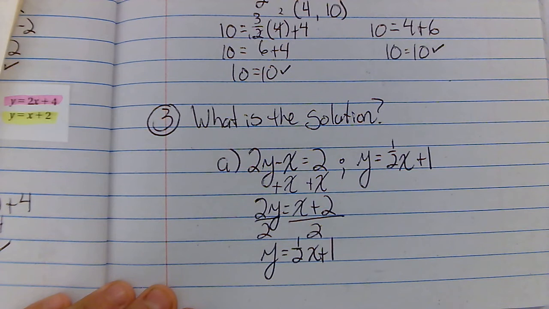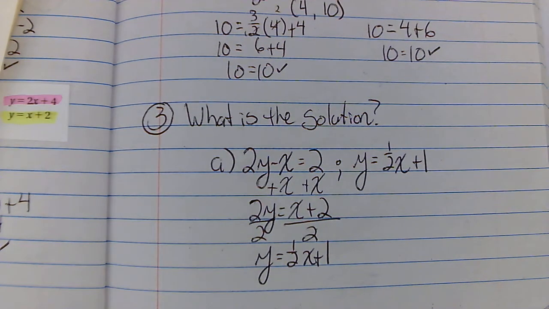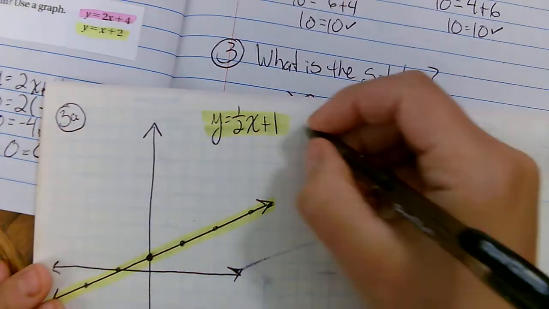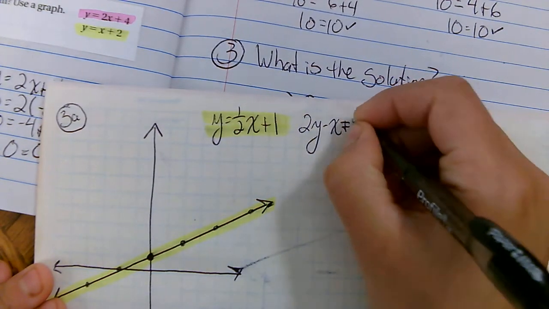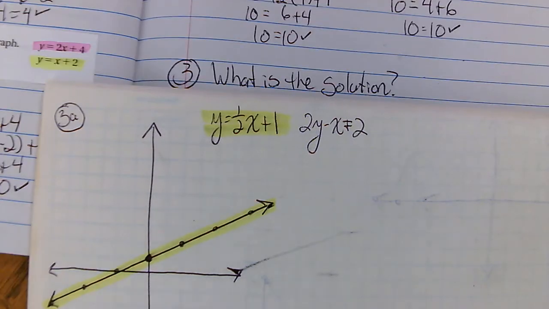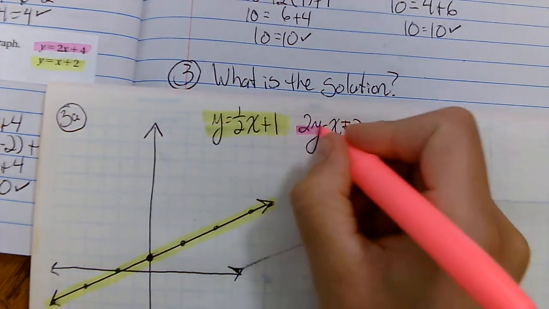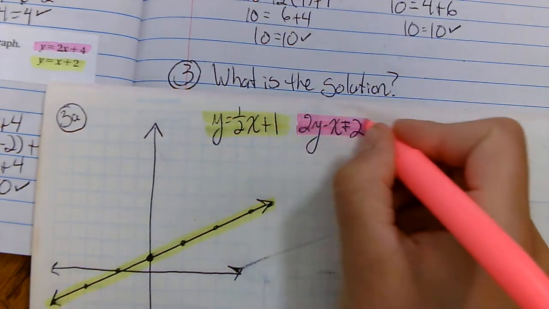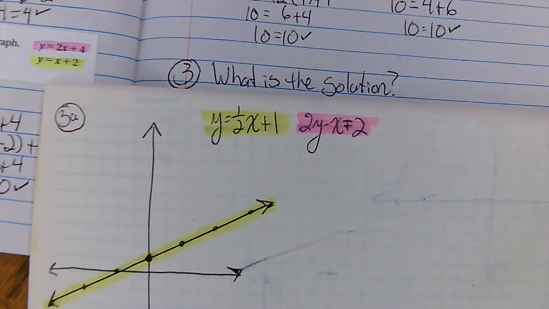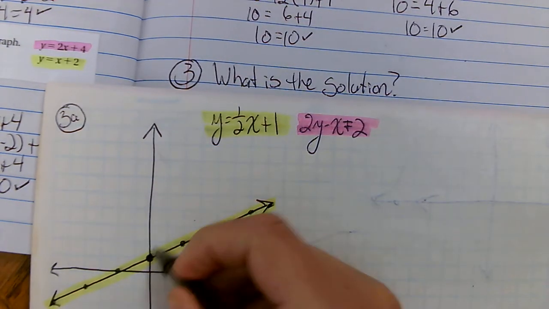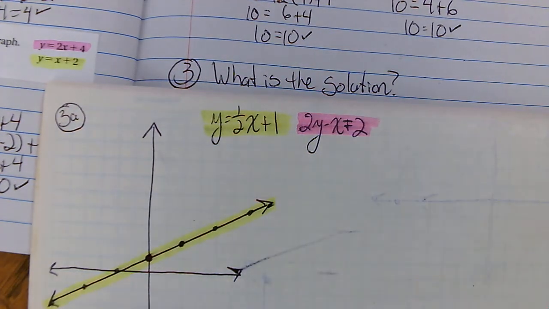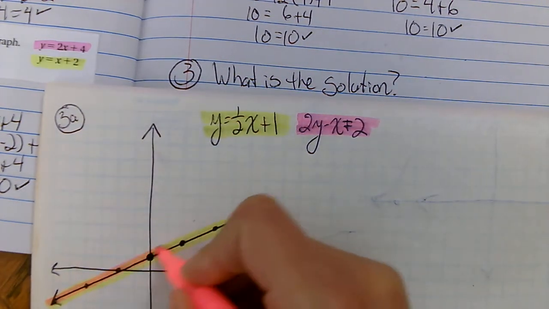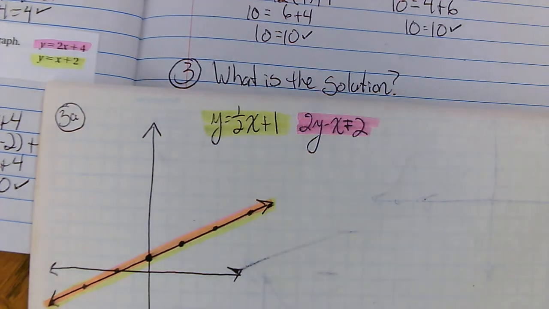So I ended up getting the exact same thing. If I was going to graph that one, it originally started as 2y minus x equals 2. Okay, and if I did it in pink, I would end up getting the exact same line. It would go just like this one did, all of these points. And this would also be my pink line.